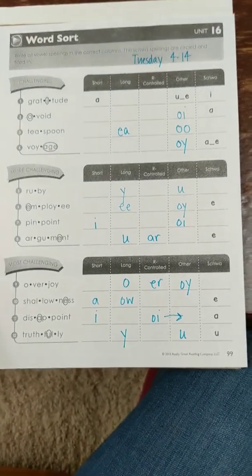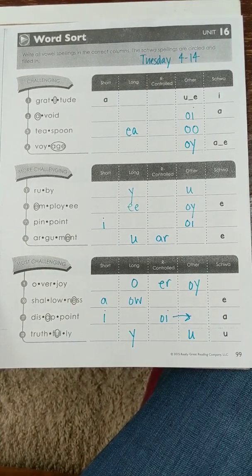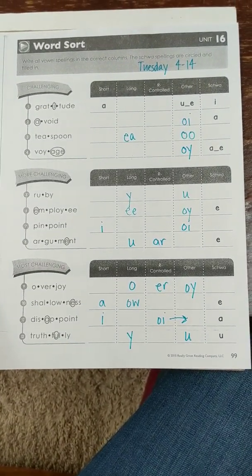So there's truthfully. So here are the answers for your word sort, Unit 16 for Tuesday, April 14th. Awesome job, everybody.